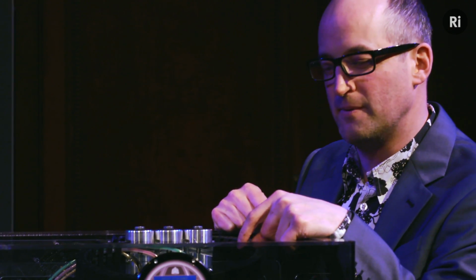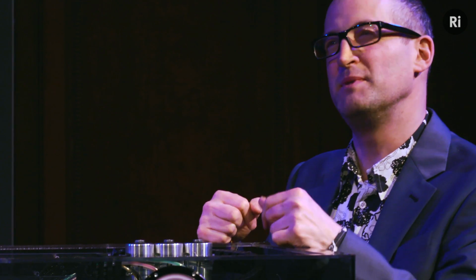Could that be possible? And he created this 3D printer called RepRap. And what it does is it's made of components it can build itself, which means that you could give it to someone, and they could build another one from it, and then they could give it to someone else who could build another one from it.